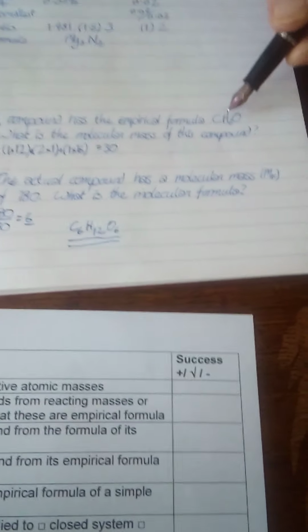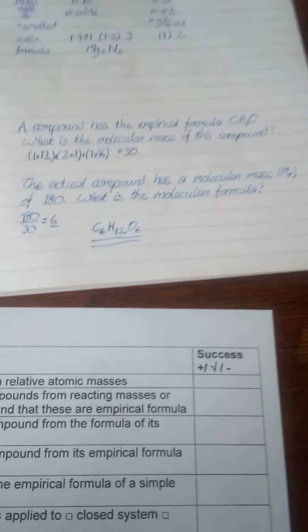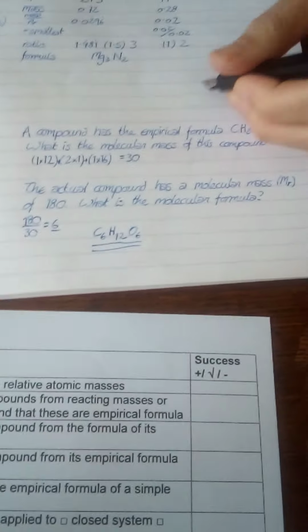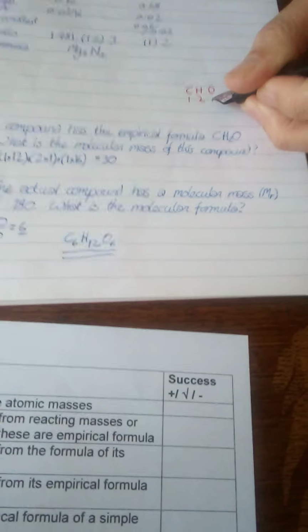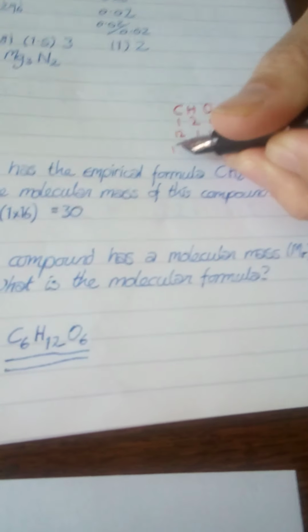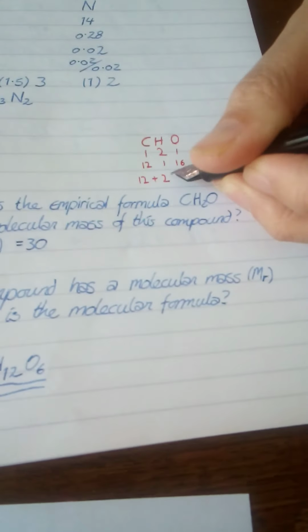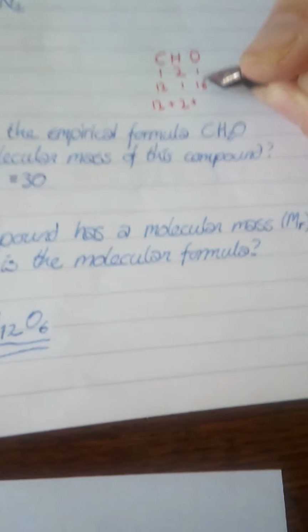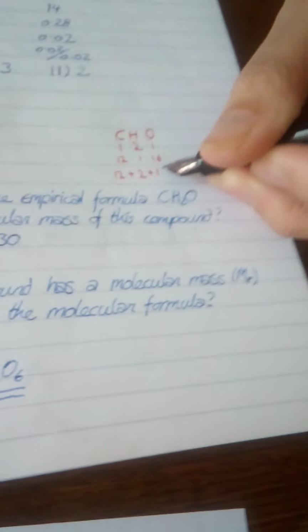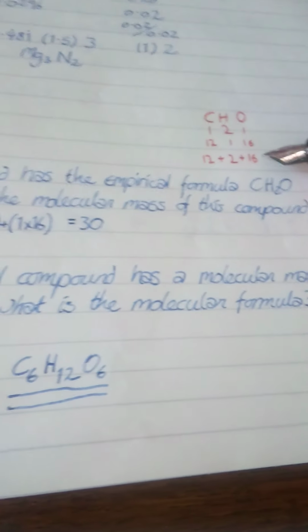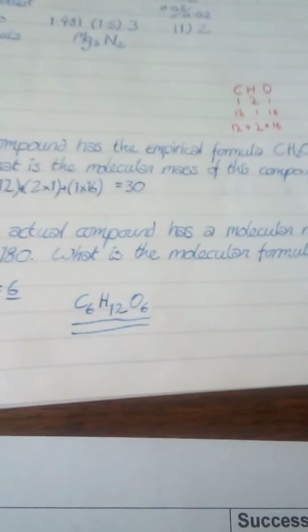So then we figure out what the molecular mass is, and we do the same thing. We do carbon, hydrogen, oxygen. We've got 1, we've got 2, we've got 1, and we've got 12, 1, 16. So this is going to be 12 plus 2 times 1, which is 2, plus 1 times 16, which is 16, and that gives us 30. Okay?